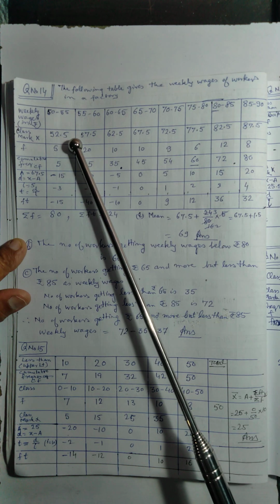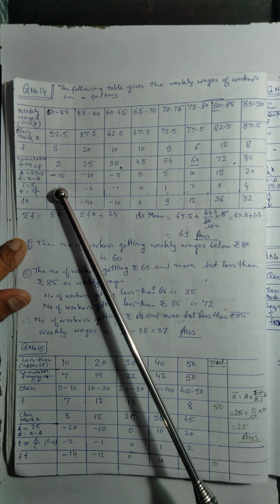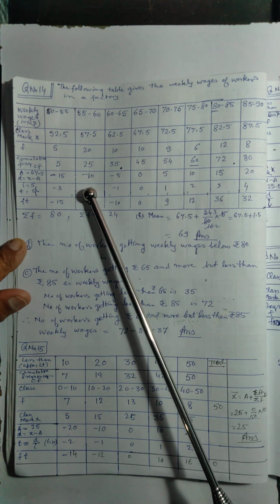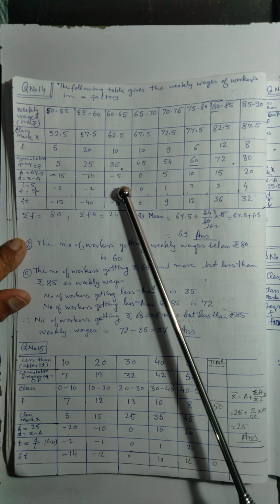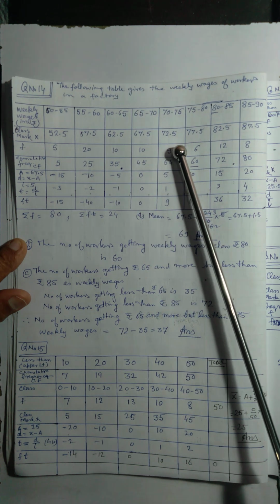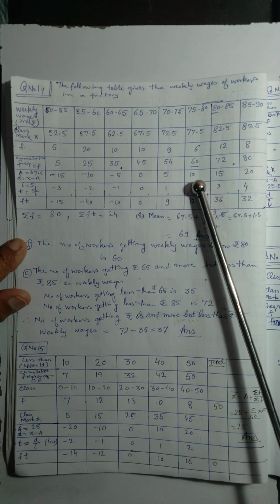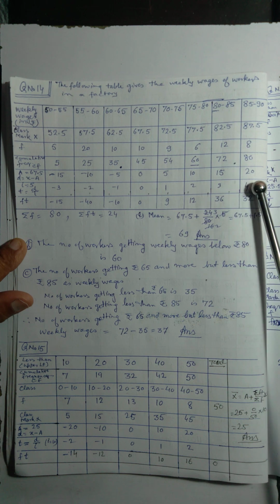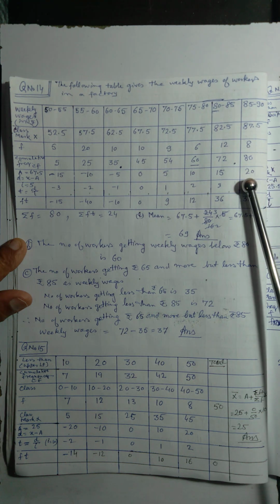So 52.5 minus 67.5 will be equal to minus 15. 57.5 minus 67.5, that is minus 10. 62.5 minus 67.5, that is minus 5. 67.5 minus 67.5, again 0. 72.5 minus 67.5, that is 5. 77.5 minus 67.5, that is 10. 82.5 minus 67.5, that will be 15, and 87.5 minus 67.5, that will be 20.